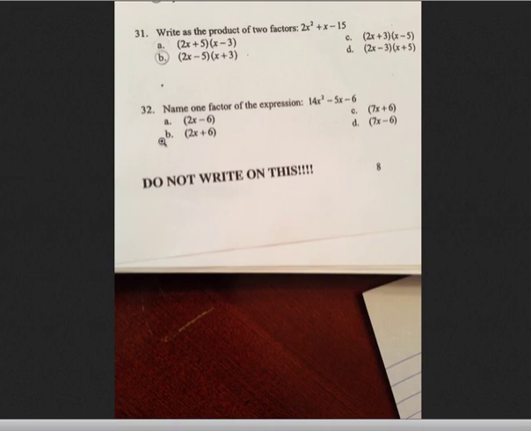So we're doing question number 32, and we want to find one of the factors of this expression that we've been given. There's a couple ways we can do this. We can use polynomial division and try and divide each of these out and see if they divide out evenly. That's going to take a lot of time. Or we can just try to factor the expression, which may be the quicker route.